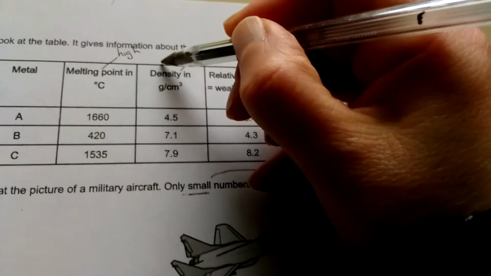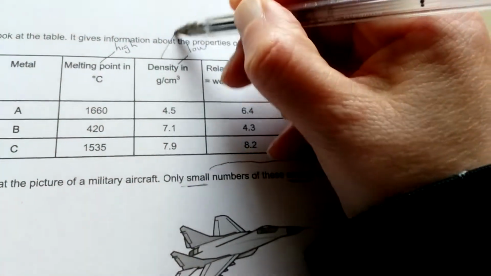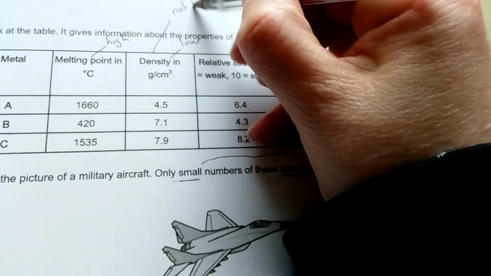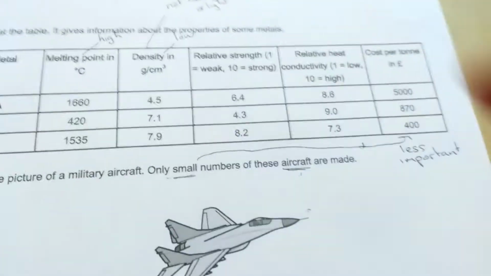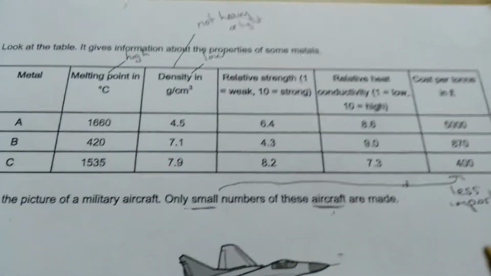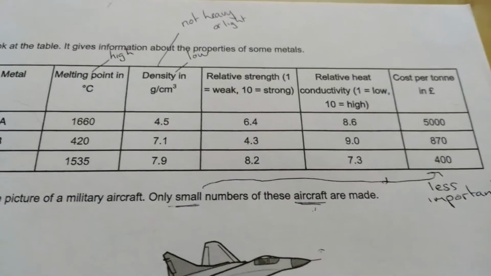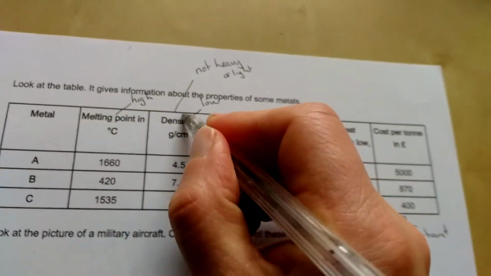Now, when we're talking about density, we need to make sure that we don't use heavy or light. In most exam mark schemes, they'll let you get away with lightweight, but we need to make sure that we're using the proper word, which is density.